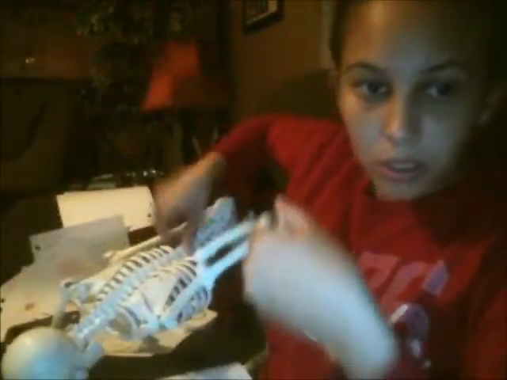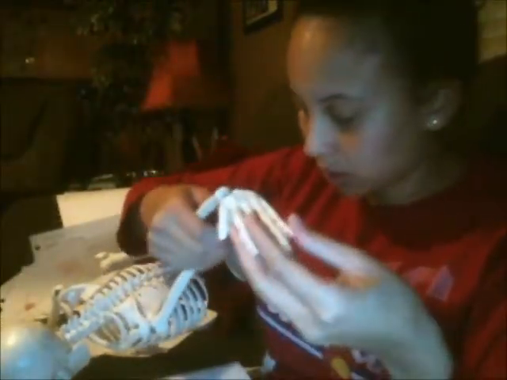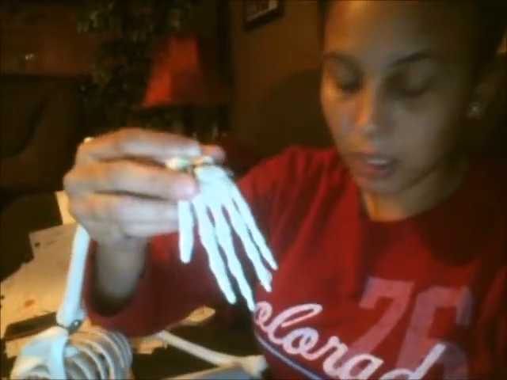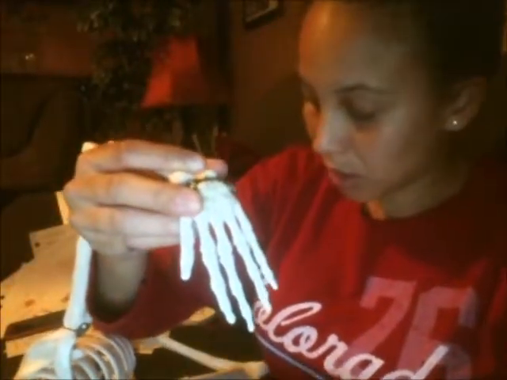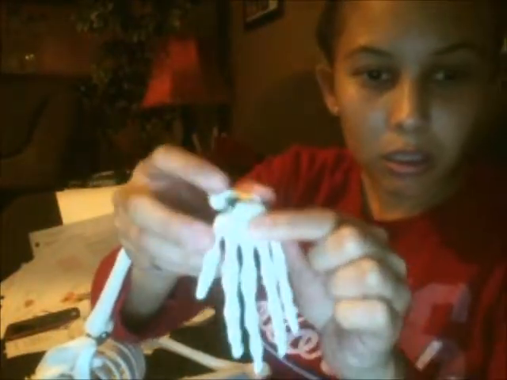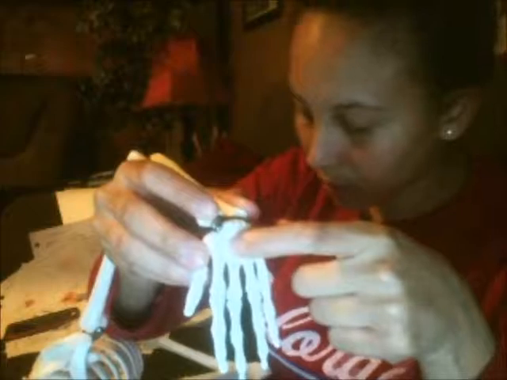The hands and wrists are going to be a little bit difficult to make out, but I'll be using an anterior view of the hand to do this. So the first one is the capitate, which is the middle of the hand here.